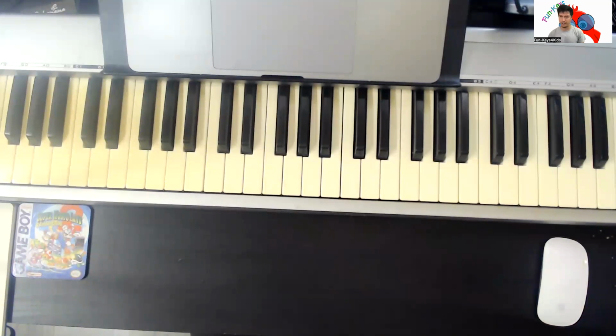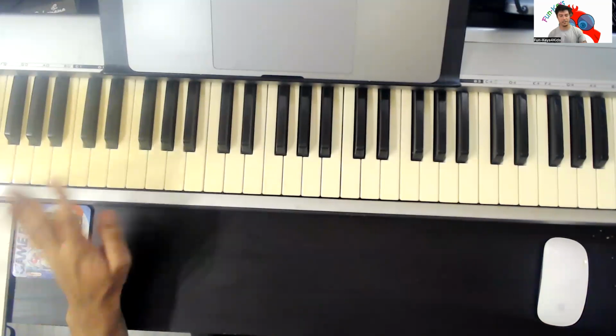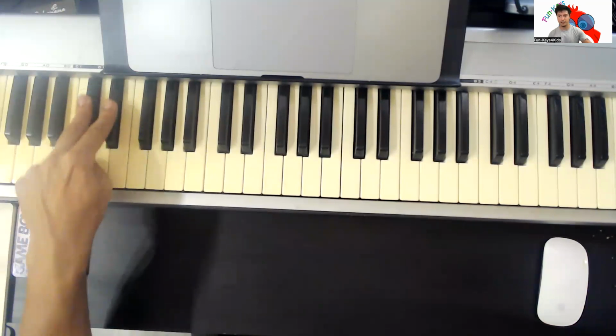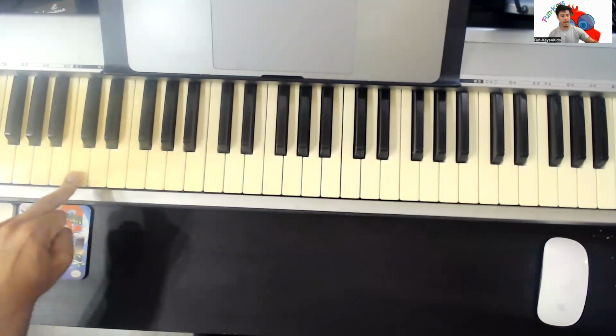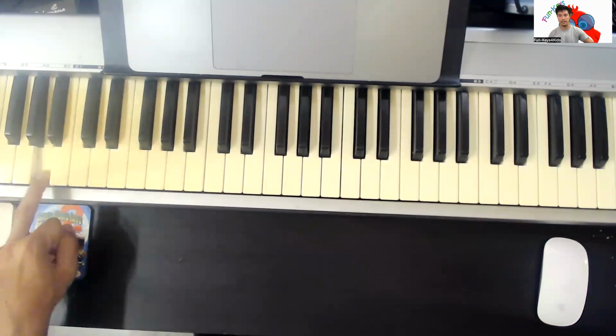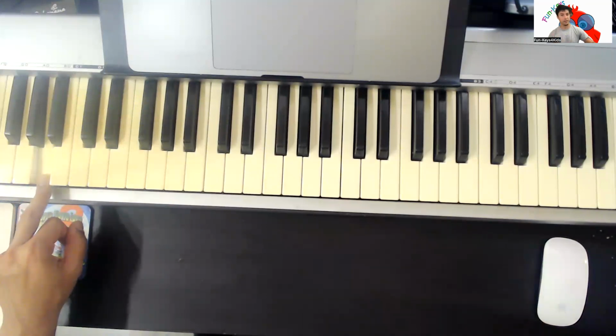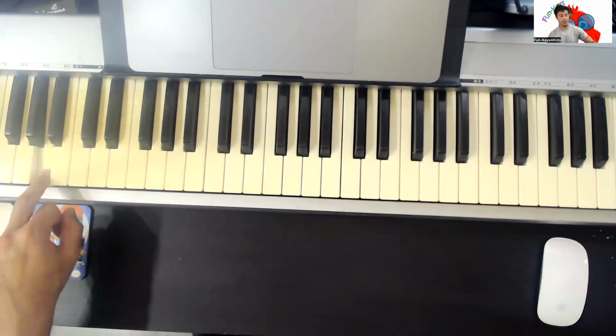Okay, so let's go again. Okay, let's start from down here. Let's find C first. Two black keys down here. C. Now let's go down to A. 1 and 2. A. So we go. Count with me. Let's start together.